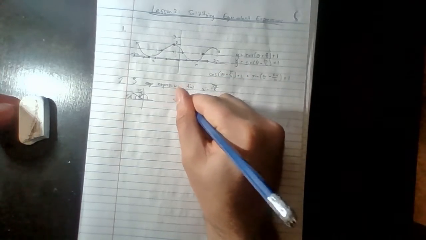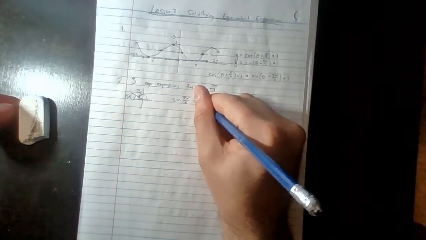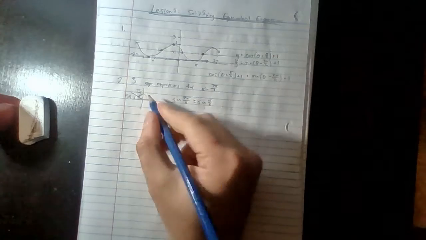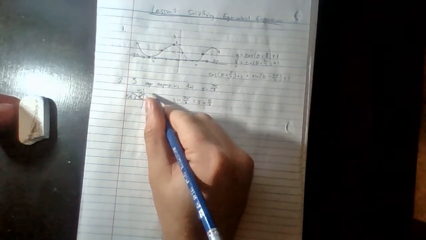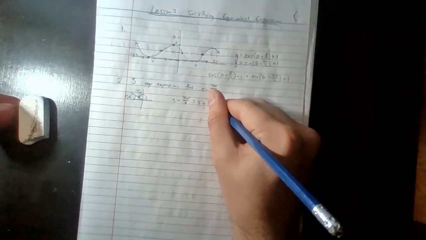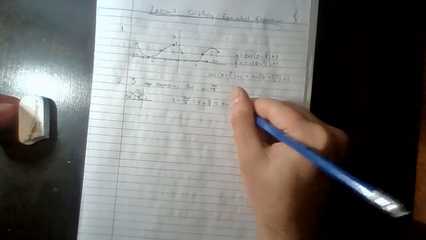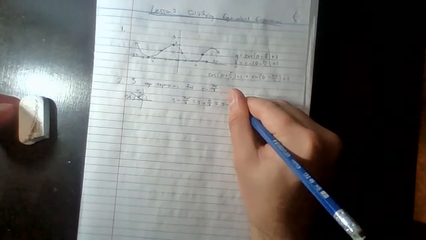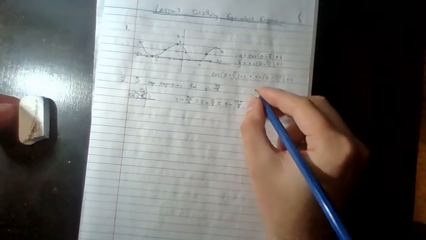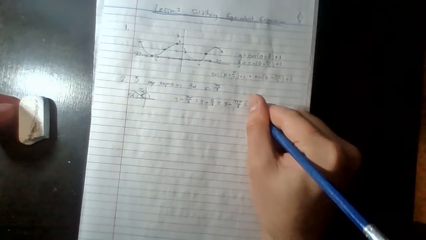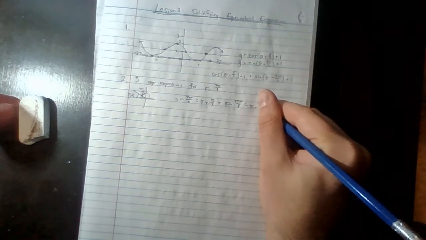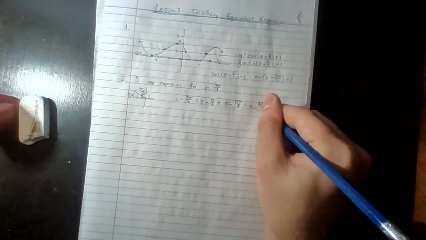We know sine has to be positive in that quadrant, so sine of 7 pi over 8 has to be the same as sine of pi over 8. The next time sine is positive is back in this quadrant, so it's also equal to sine of pi over 8 plus 2 pi, so sine of 17 pi over 8, or sine of 23 pi over 8 if we add 2 pi to this.